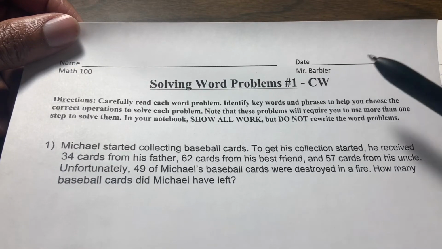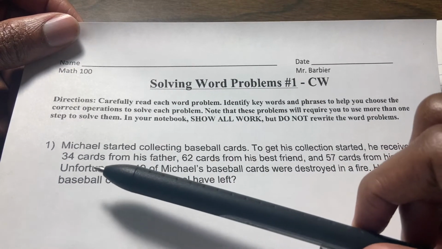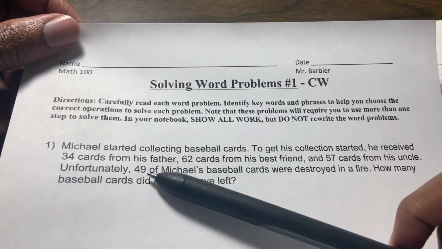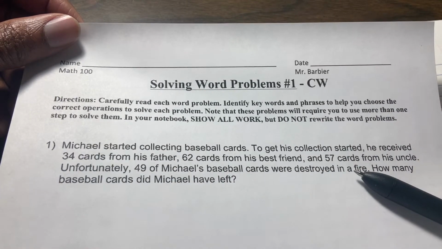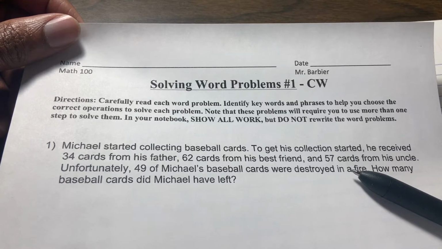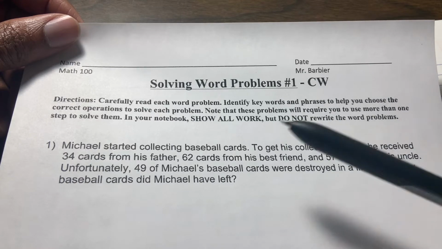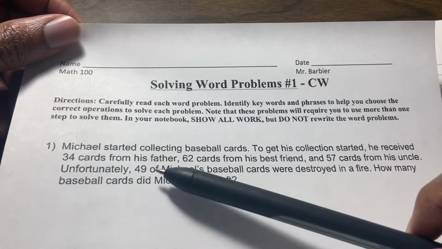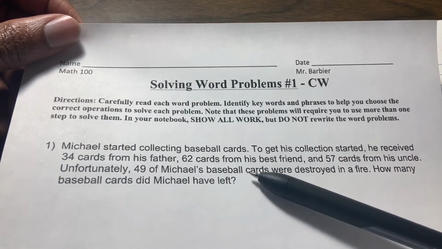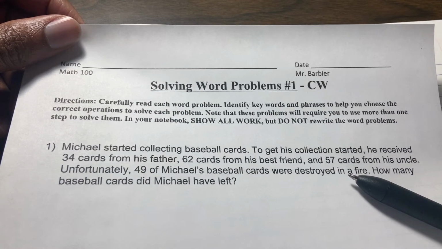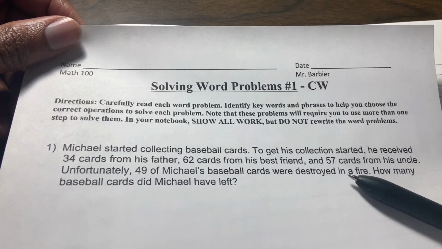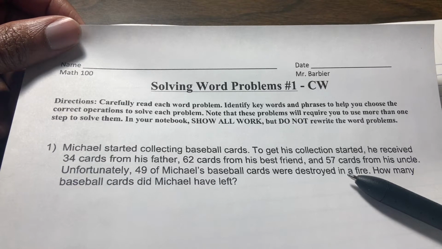So let me continue. Next sentence. Unfortunately, 49 of Michael's baseball cards were destroyed in a fire. Okay, again, don't keep reading. Digest that sentence. Maybe reread it again. Unfortunately, 49 of Michael's baseball cards were destroyed in a fire. Stop there. What is your brain telling you when you start to think about that sentence?